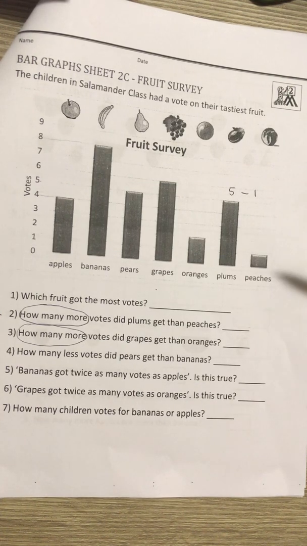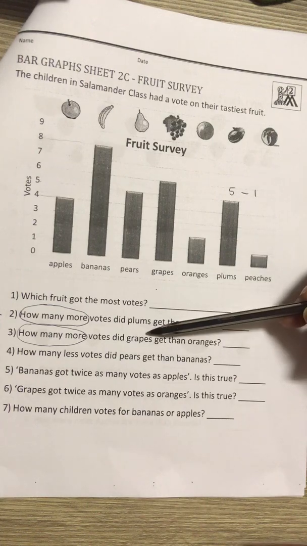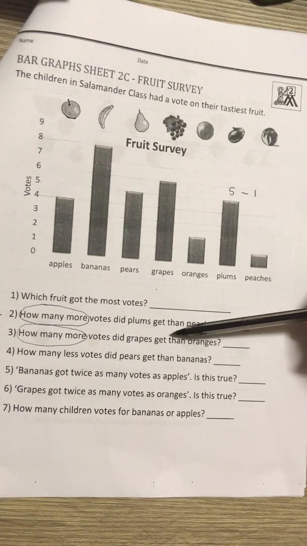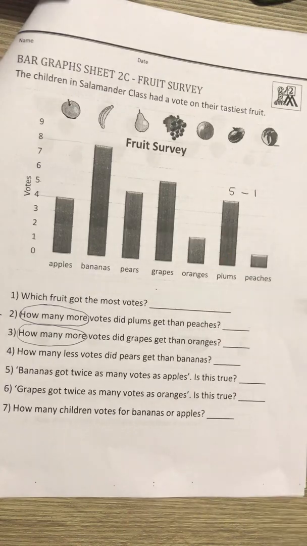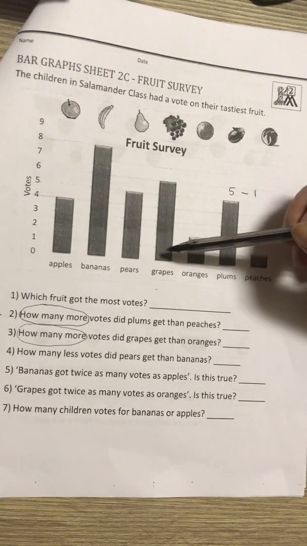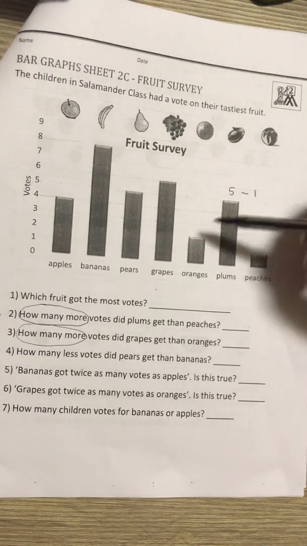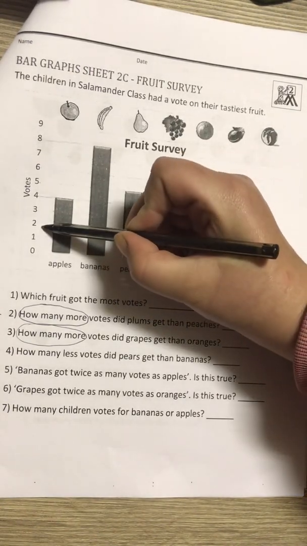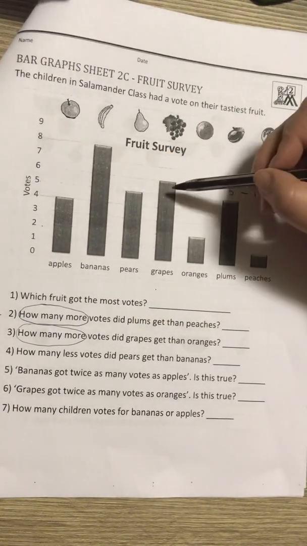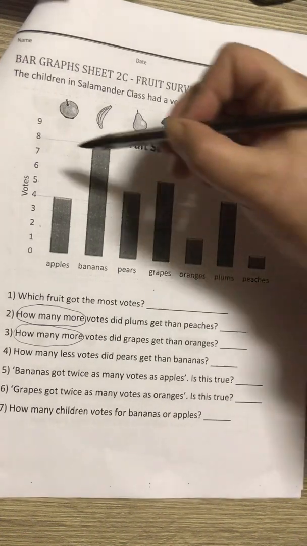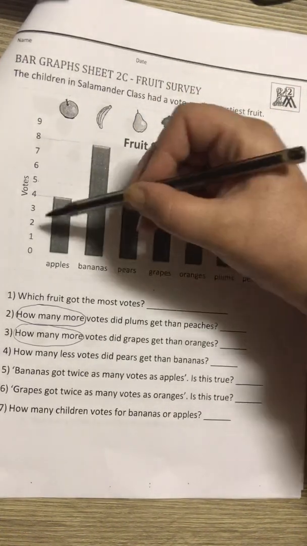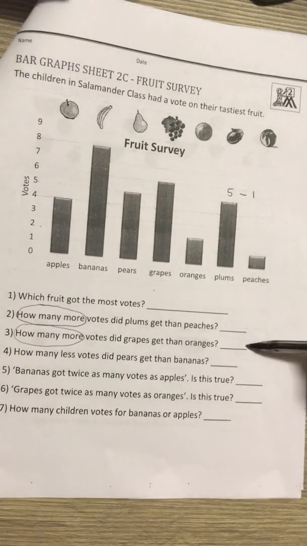Good. Number 3. How many more votes did grapes get than oranges? Again, it's a minus sum. Grapes go up to here, and oranges go up to here. So you need to say grapes number minus oranges number, and write it on this line.